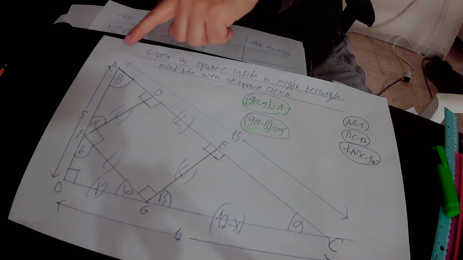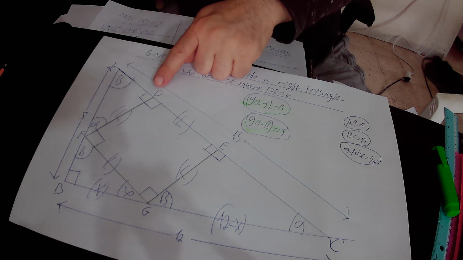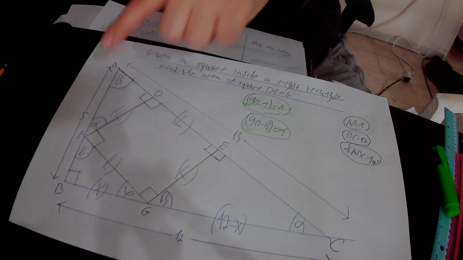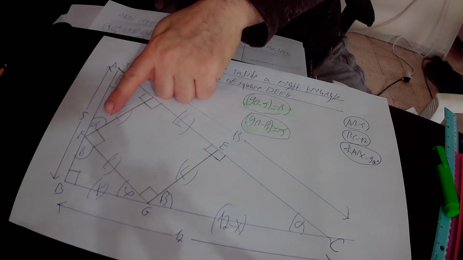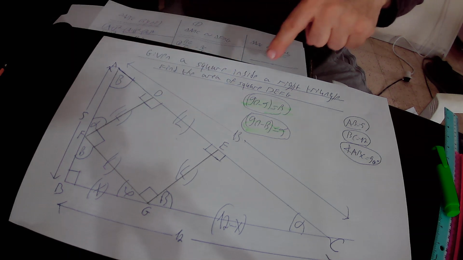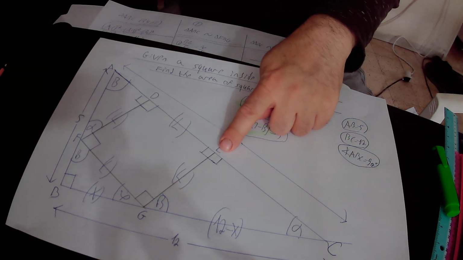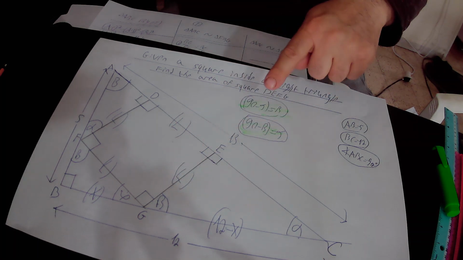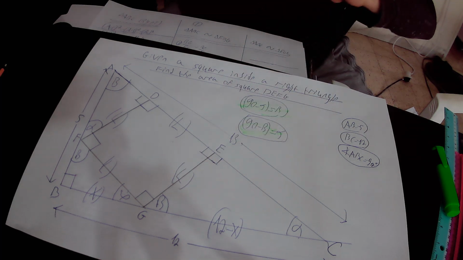Then, in this small right triangle AFD, this angle equals beta, this angle equals 90 degrees, therefore the missing angle must be equal to 90 degrees minus beta. But 90 degrees minus beta equals alpha, therefore the missing angle must be equal to alpha. Then, in the right triangle EGC, this angle equals alpha, this angle equals 90 degrees, therefore the missing angle must be equal to 90 degrees minus alpha, but 90 degrees minus alpha equals beta, therefore the missing angle must be equal to beta.